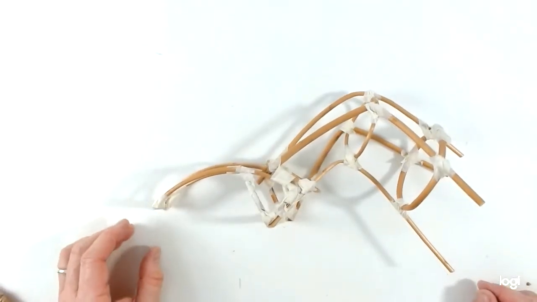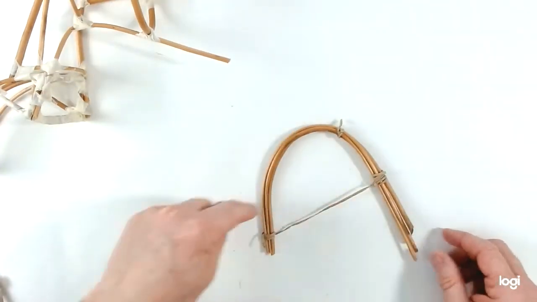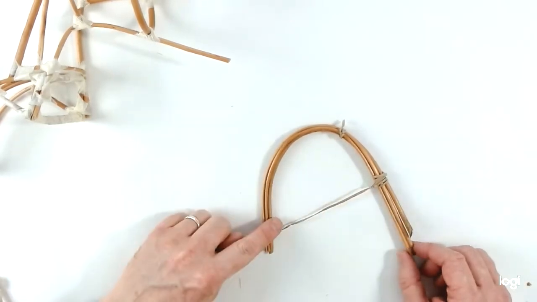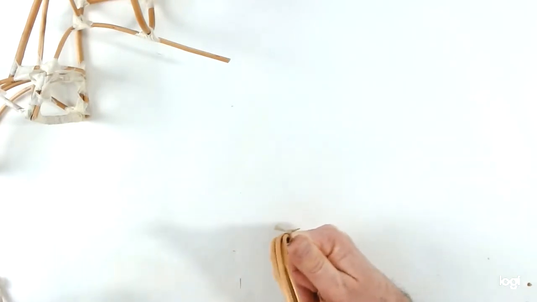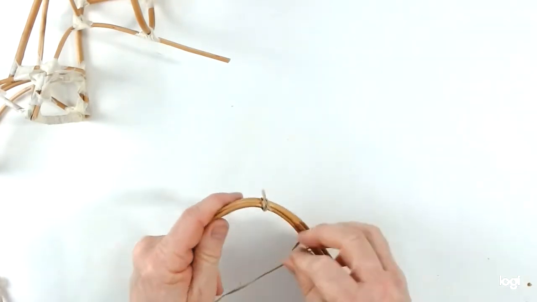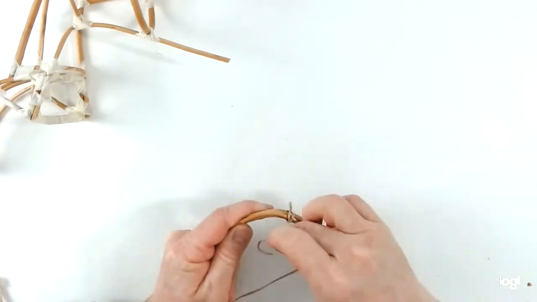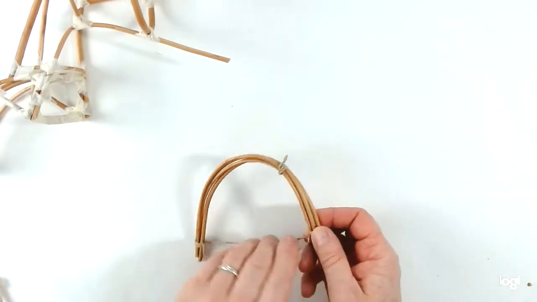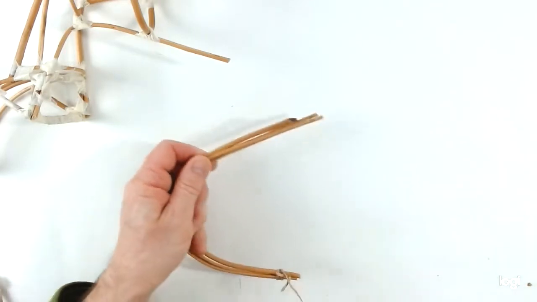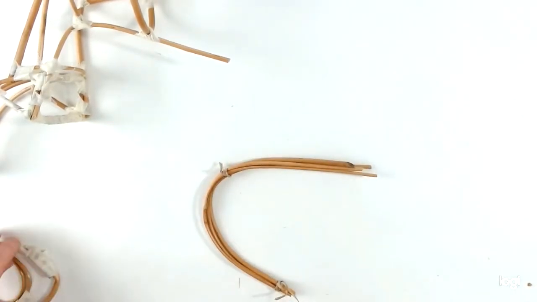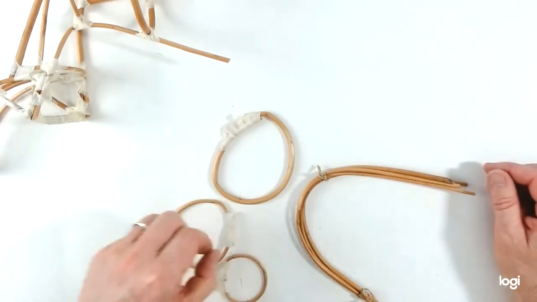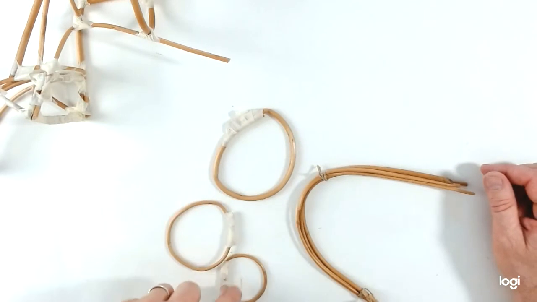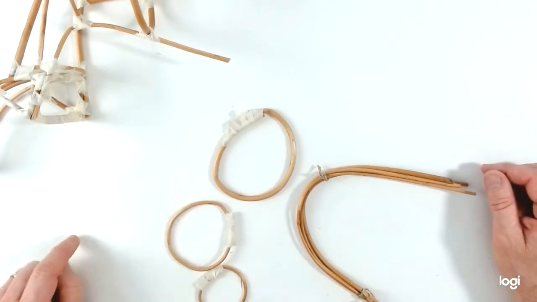To start with then, for the leg, I need 4 pieces bent to about the same sort of angle. They've been left to dry, and as I unwrap those, if I can manage to, they will all hold in shape. Yeah, and I need 3 rings. These aren't perfect, but they'll do. A large, a medium and a small, so that's for the thigh, the knee and then the ankle.